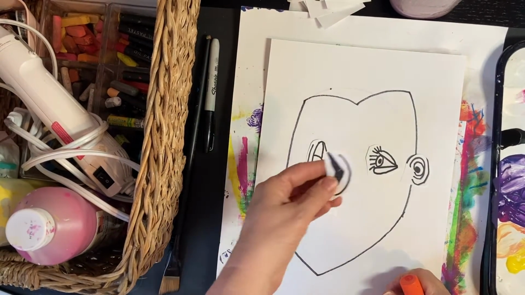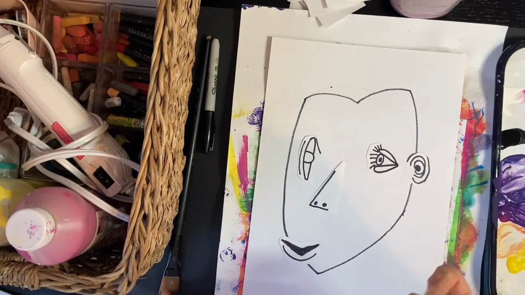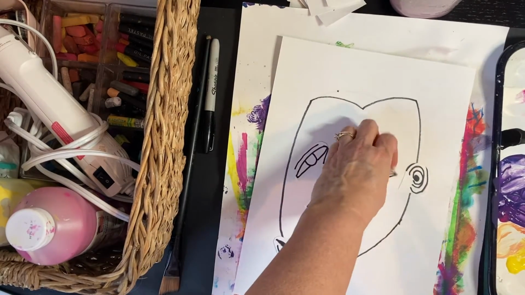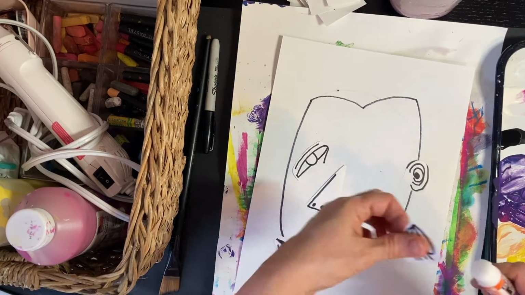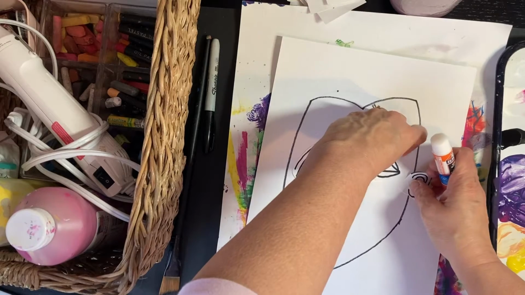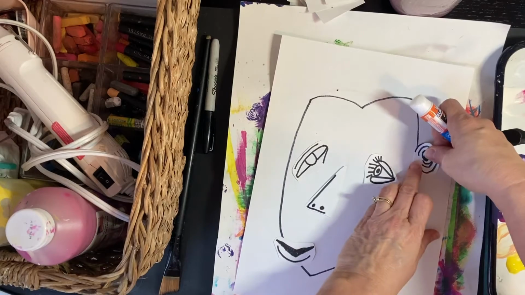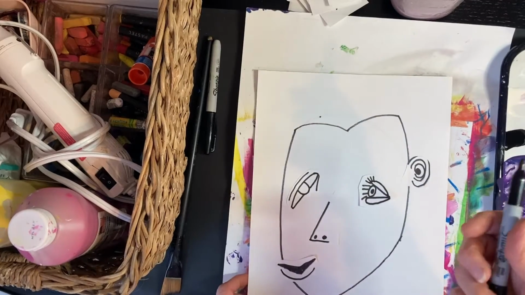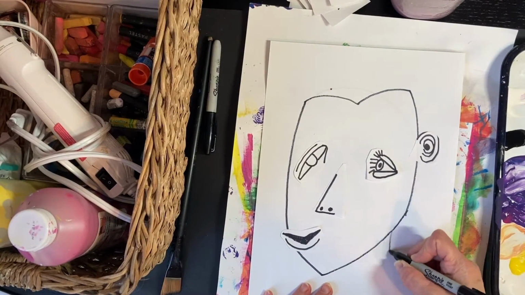Once you've chosen your pieces and you've cut them out, you're going to arrange them on your face and glue them down with your glue stick. Make sure that you get the edges firmly attached. Once everything is glued down, you're going to need your Sharpie marker to add some more details, like hair or jewelry or clothing. Neck might be a good idea to start with.